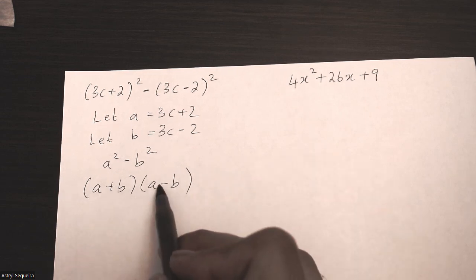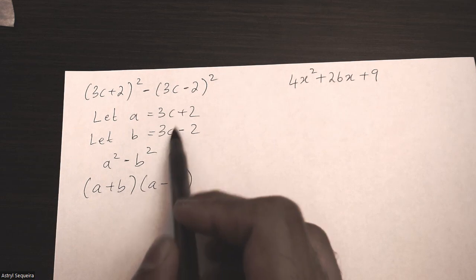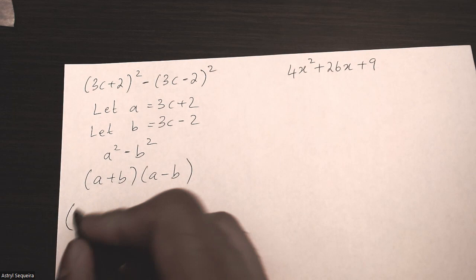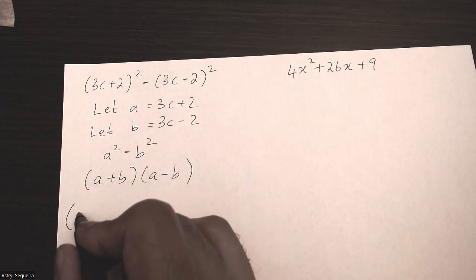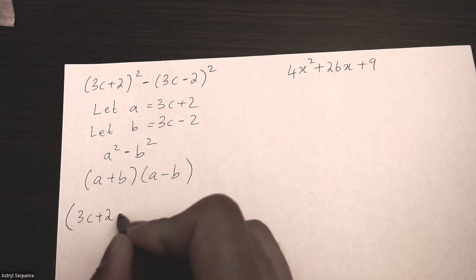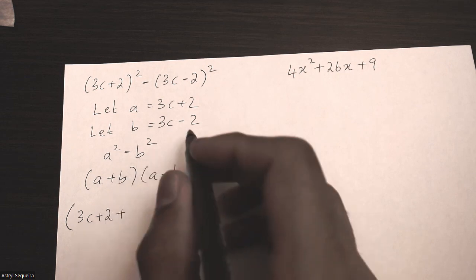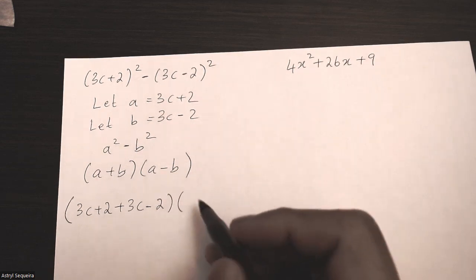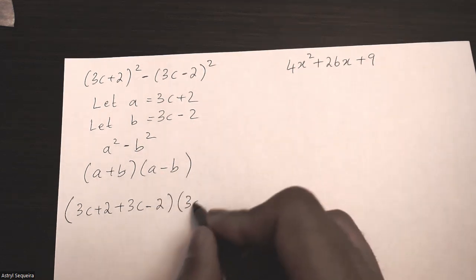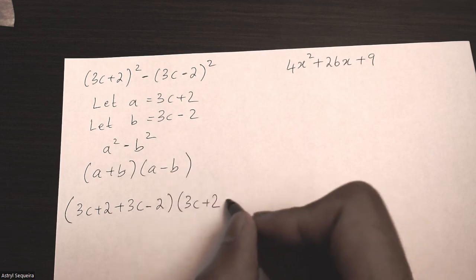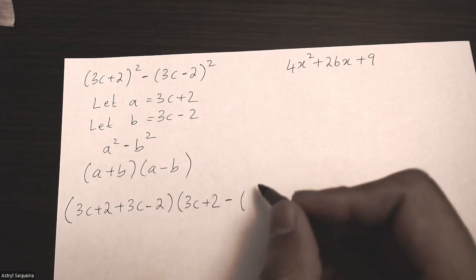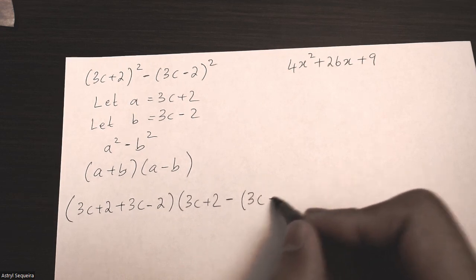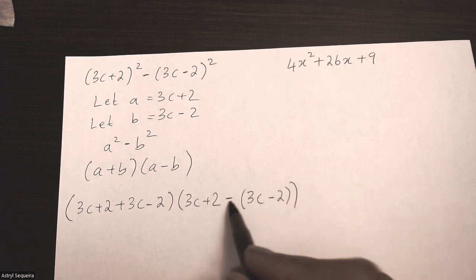And now I want to replace the a's and the b's back with these two equations here so I can have my final answer in terms of c's. So I'll replace the a with 3c plus 2 and the b with 3c minus 2. And over here, I'll replace the a with, again, 3c plus 2. But now we have a negative sign here, which means we've got to put 3c minus 2 inside a bracket because of this negative sign.